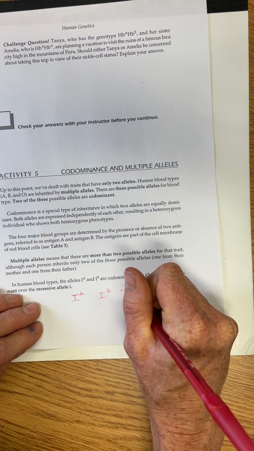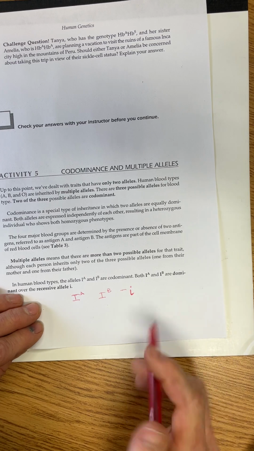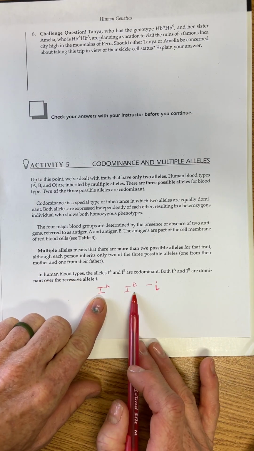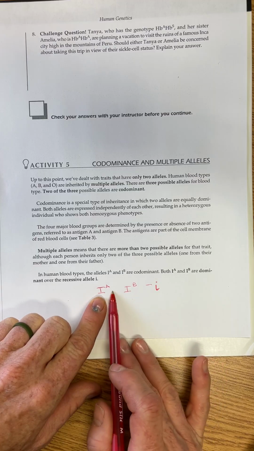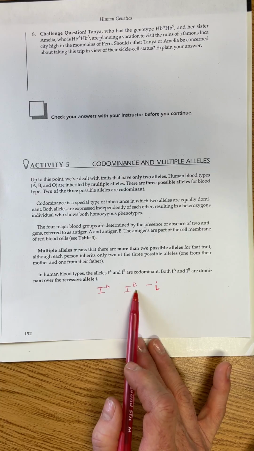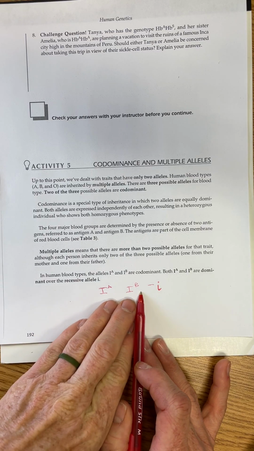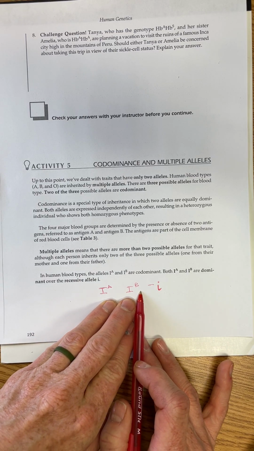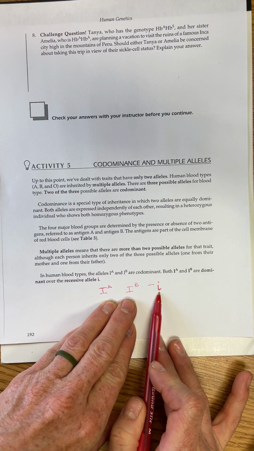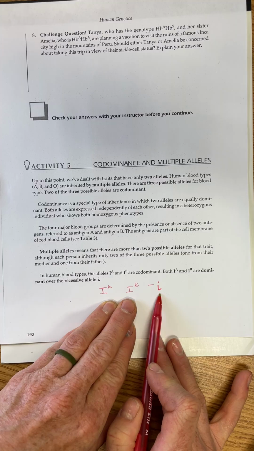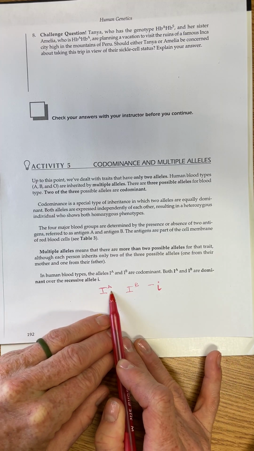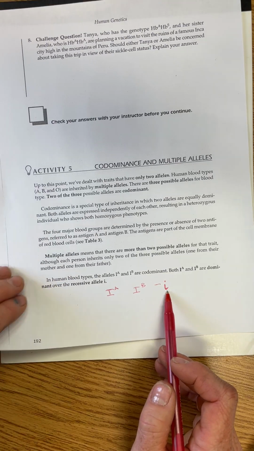We're going to use this recessive allele here, i. The idea here is that A and B are codominant, so they're both expressed when they're present. One does not mask the other, and one is not dominant to the other. They're codominant. i is the recessive allele, and that means it's masked by B or A.